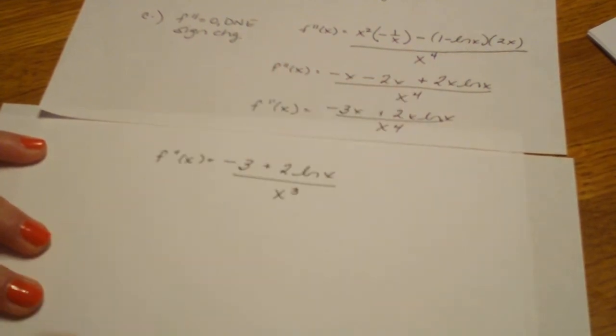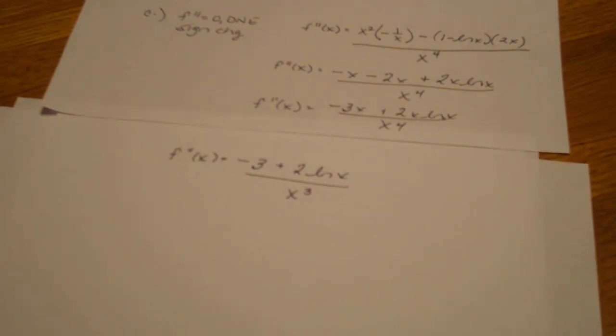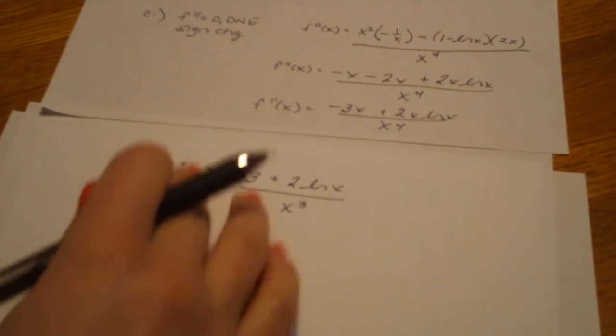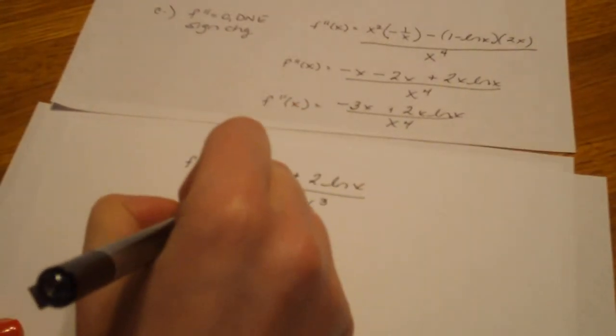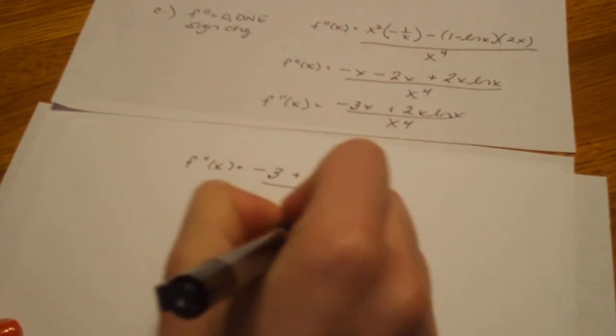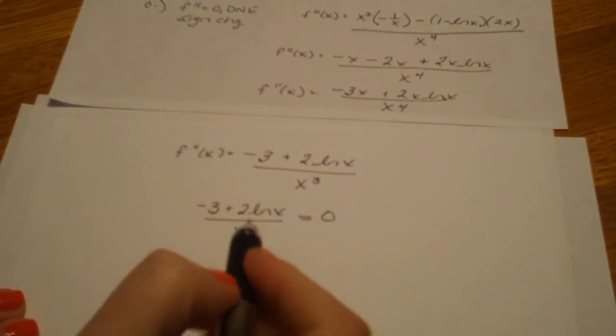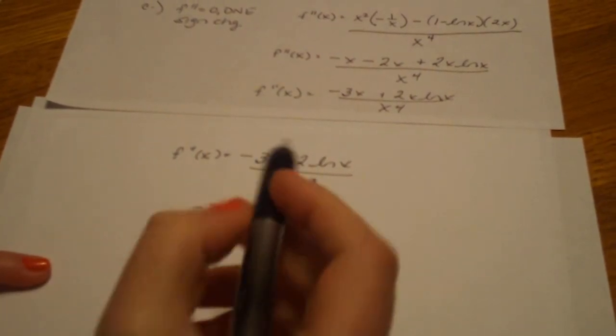x to the third. Now what I can do here is I know that f double prime will be DNE once again if x is 0, which I don't have to worry about because x has to be greater than 0. That was given to me. That's my domain. So when does this equation, negative 3 plus 2 ln of x over x to the third, equal 0? It will never be DNE, so that's good. So when does a fraction equal 0? When the top is 0.